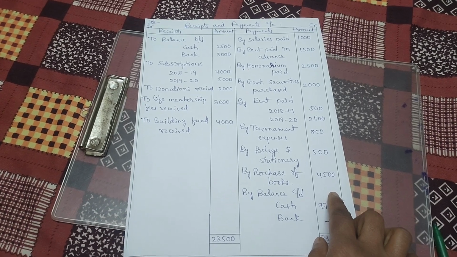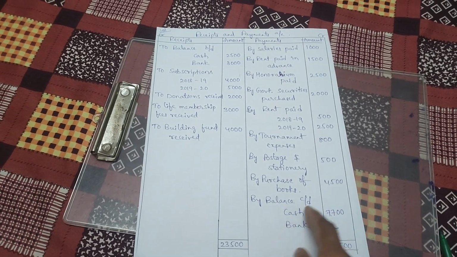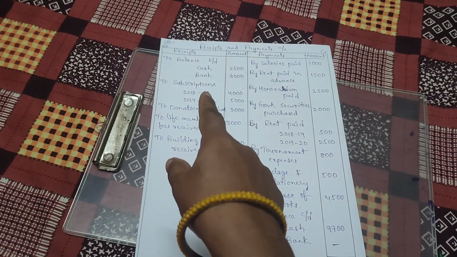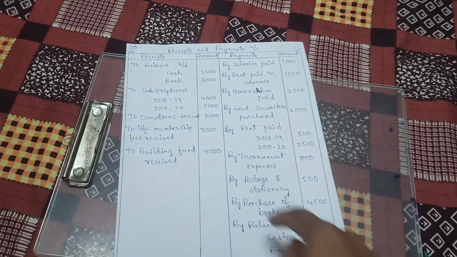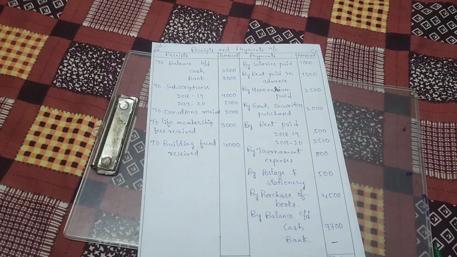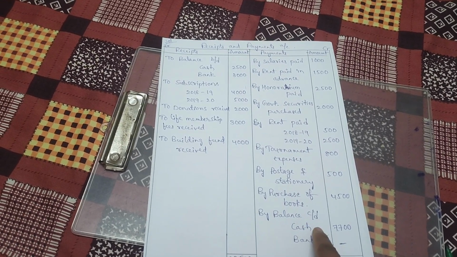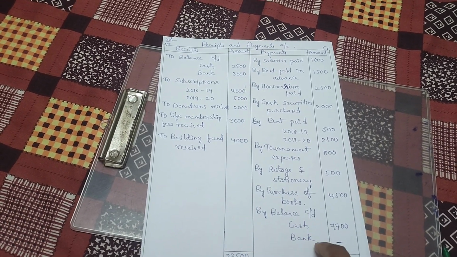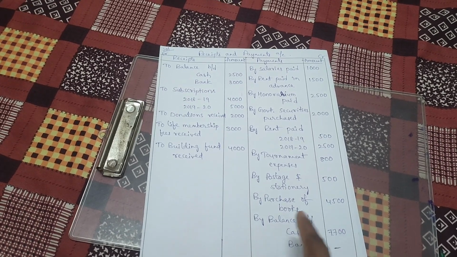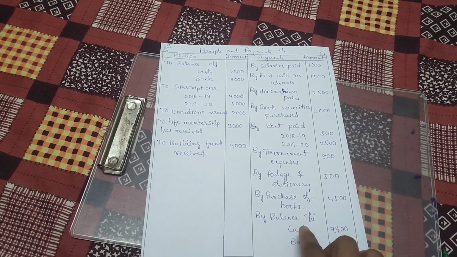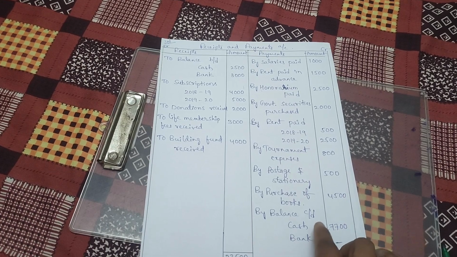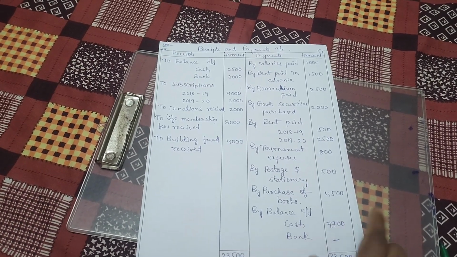That is one way. Otherwise you can mention by balance carried on cash and bank, because both are given on the debit side here. But they did not give any one value. If they give at least one value, we can get the next value as the answer. They did not give even one value. That is why we will get an answer for only one. So we can record it for anything.